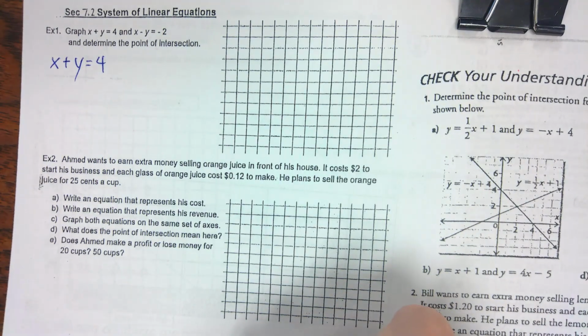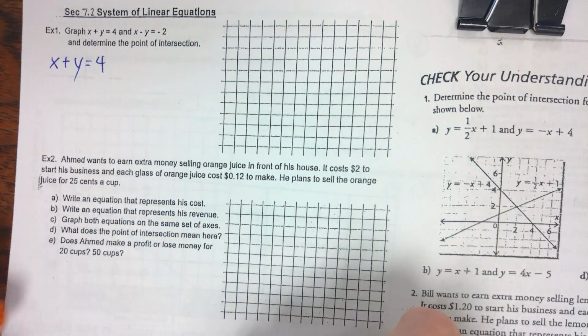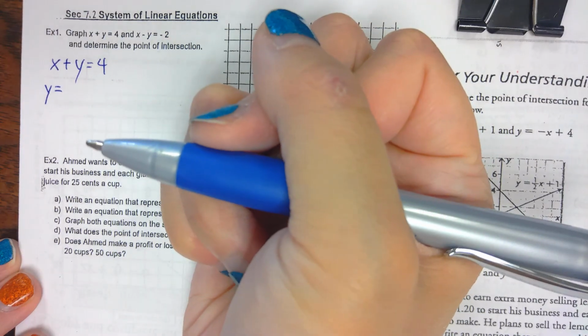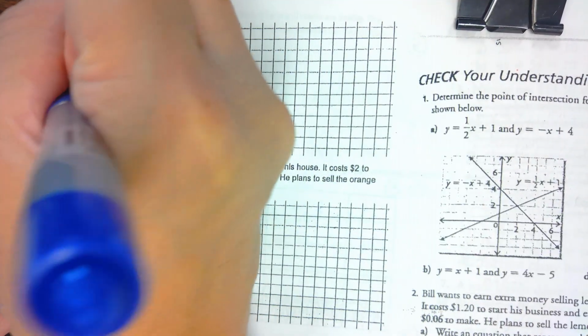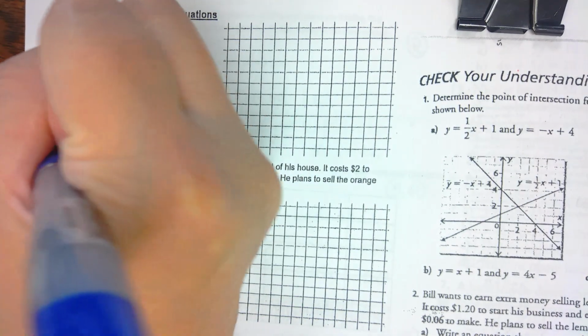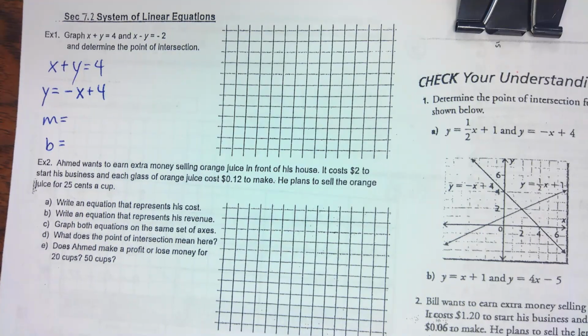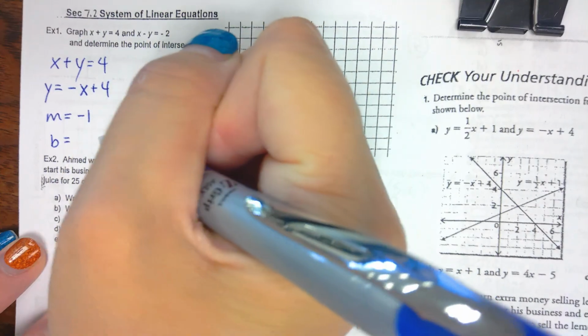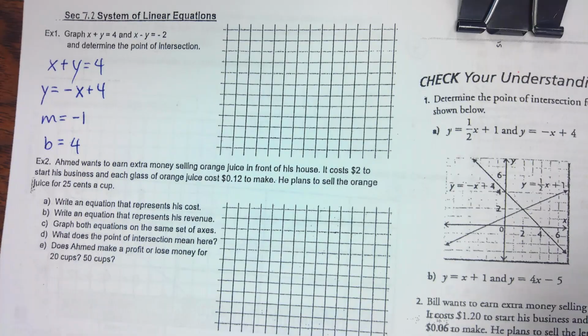Looking at this, it's not in slope-intercept form, so I have to rearrange it first. When I rearrange it, this is y equals negative x plus 4. So what's m and what's b? Y equals negative x plus 4. Eric? Perfect. Okay, so let's graph that line.